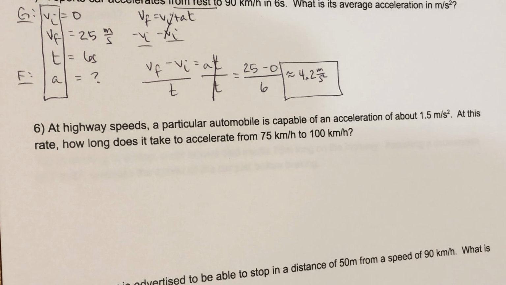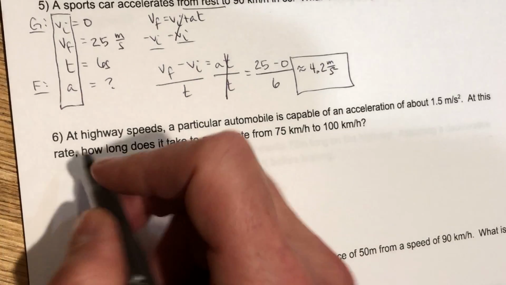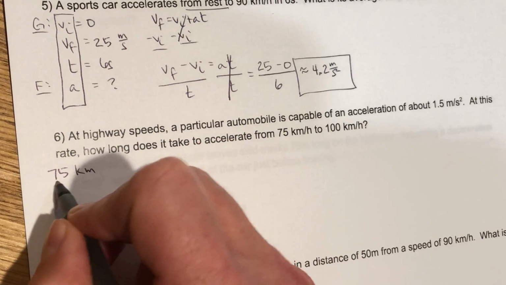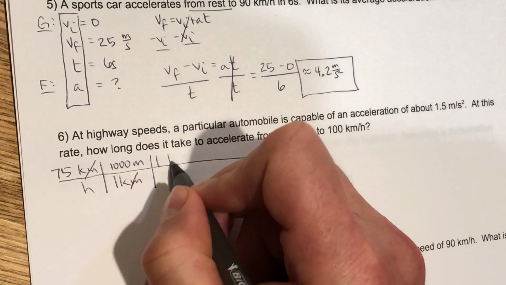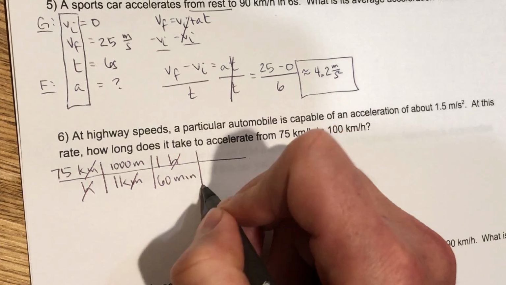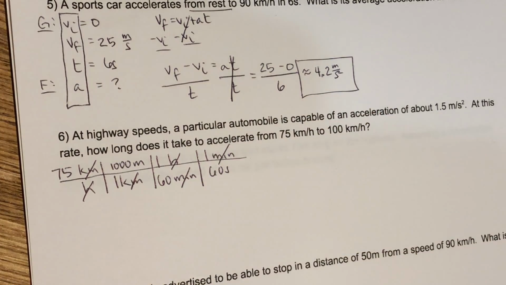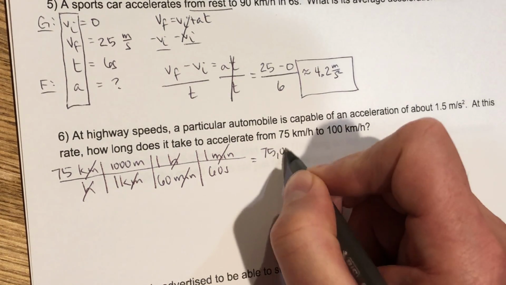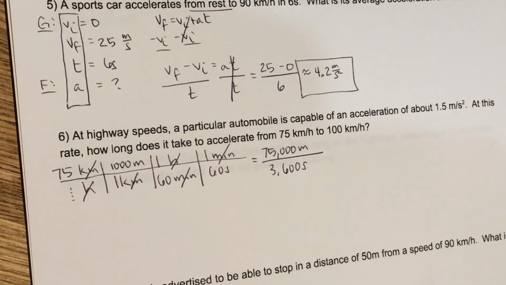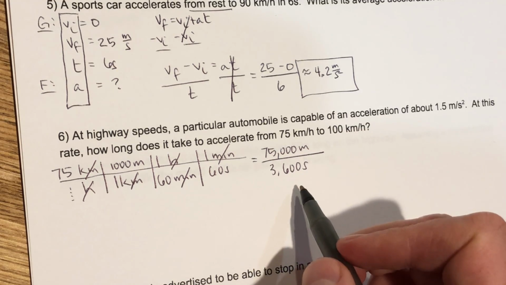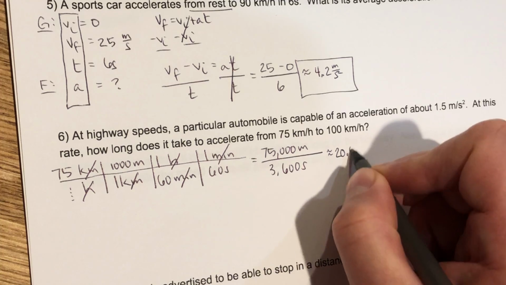So we've got the same situation that we had last time. We have units that we need to get consistent with other units in the problem. So we're going to convert these velocities of 75 and 100 kilometers per hour to meters per second. But since we just went through that a little more elaborately up above, I'll show the work here, but I'm going to do it a little more quickly. So 75,000 meters per 3,600 seconds works out to be approximately 20.8 meters per second.